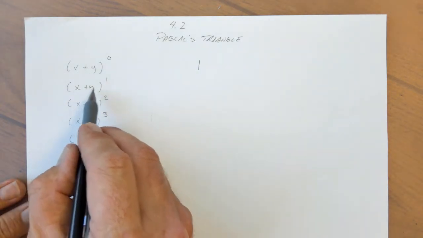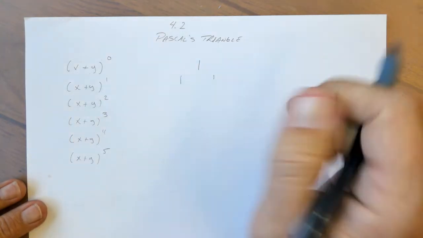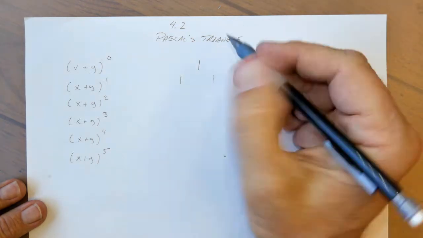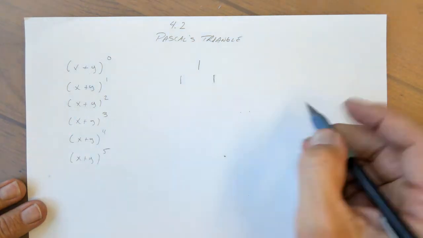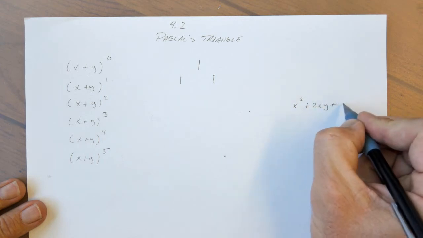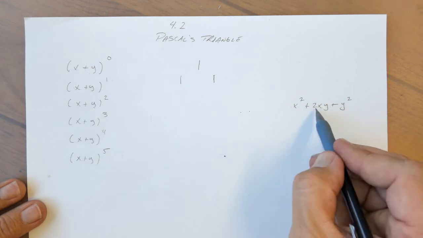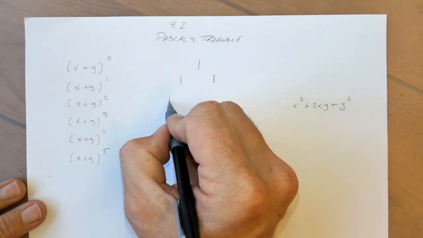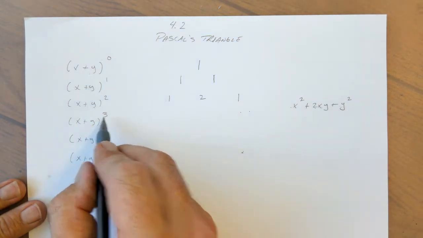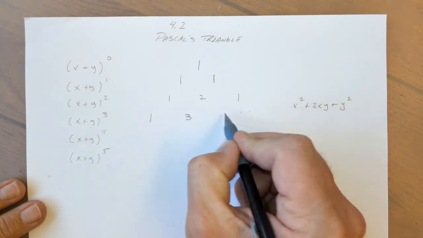Here, x plus y to the first, our coefficients are 1 and 1. If we were to expand x plus y squared, we'd end up with x squared plus 2xy plus y squared. So notice our coefficients are 1, 2, and 1. And if we were to expand x plus y cubed, what will happen is our coefficients will be 1, 3, 3, 1.